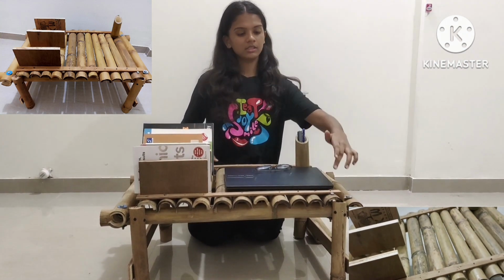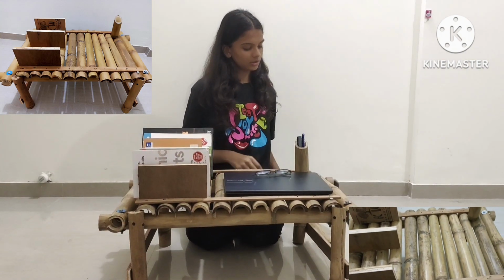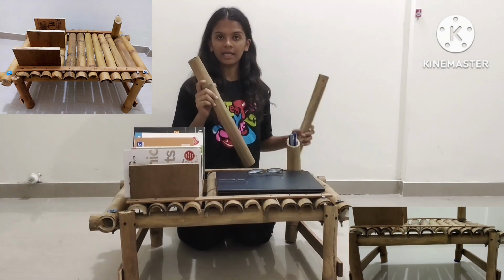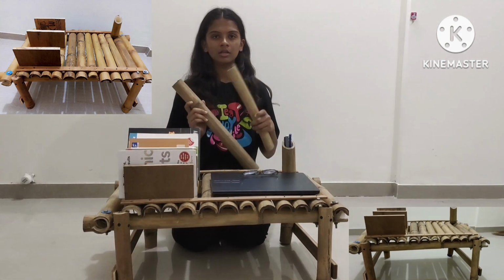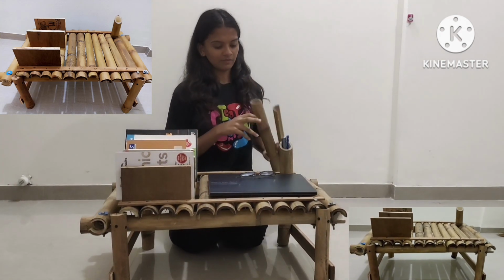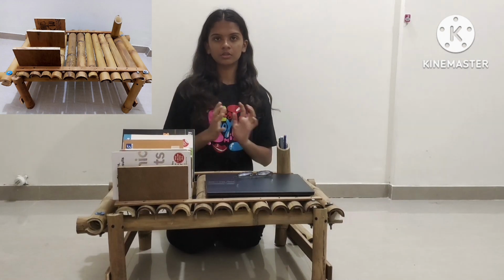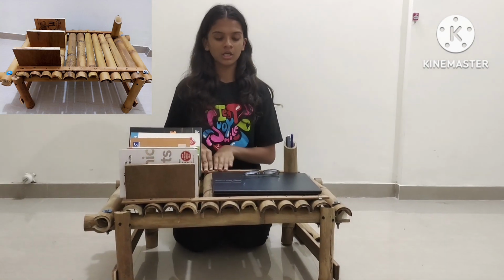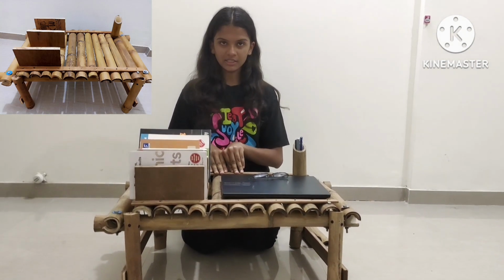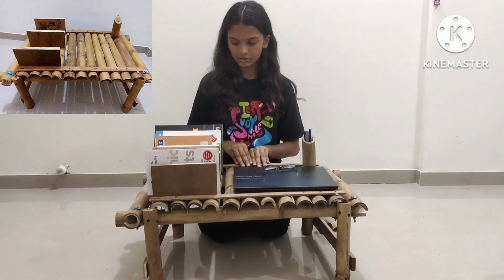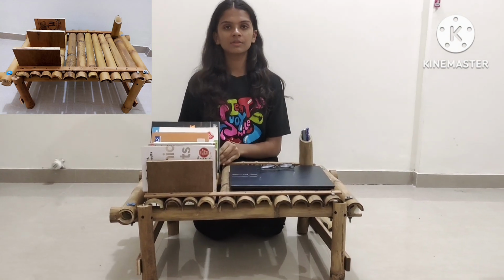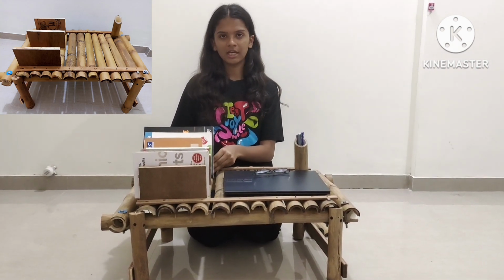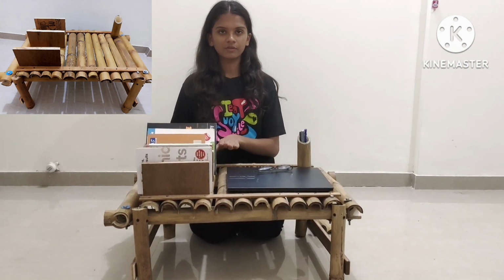Then for making this part, we have taken 11 bamboos of equal length, and divided them using a chisel, and we got parts like this. Then we have taken 2 small plywoods and small nails, and we have joined all these 11 bamboos in a row using the plywood and nails. Then for making this book stand, we have taken 3 plywoods, and similarly with the help of nuts we have attached it to our base.